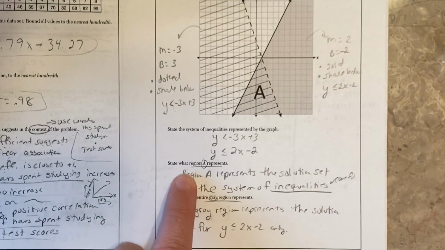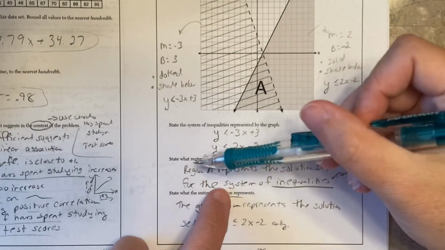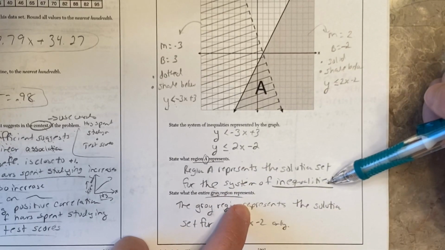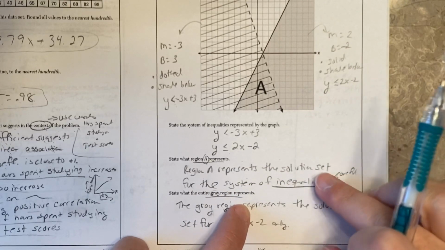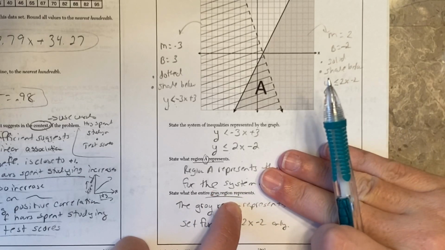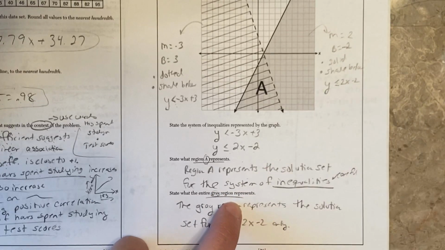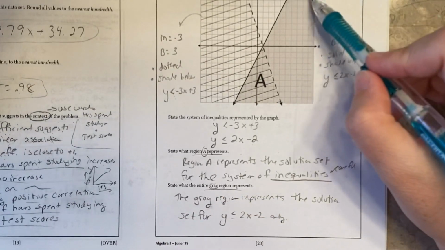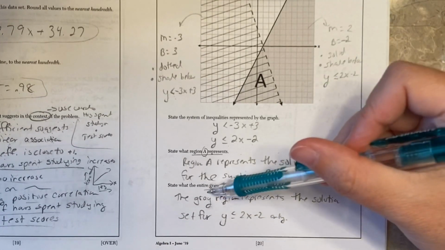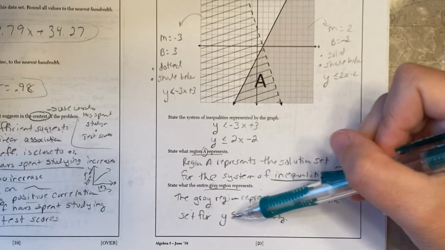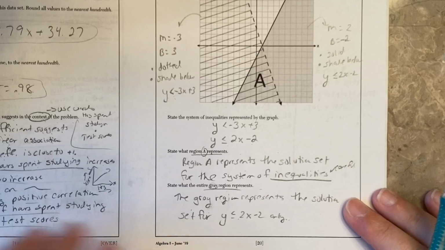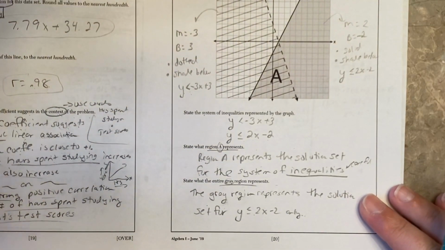So remember, they usually use S, but they're using A, it's fine. Region A represents the solution set for the system of inequalities. So be careful. You could just say for the system and stop there, and you would have gotten full credit. But if you're going to write something, make sure you write inequalities and not equations. That's really important. All right, now what does this gray section mean? The gray region represents the solution set for y is less than or equal to 2x minus 2 only. Okay, so this was an interesting question. I thought it was kind of weird, but not bad.